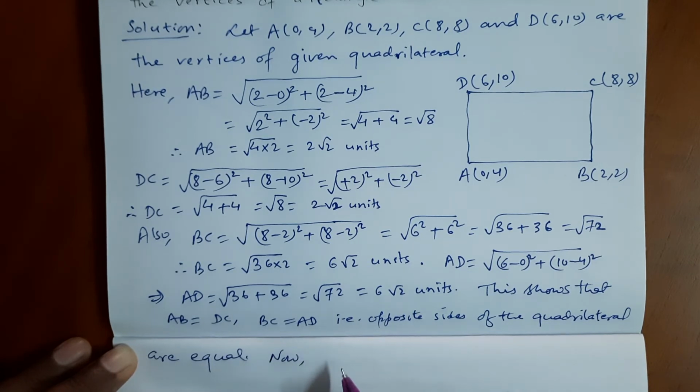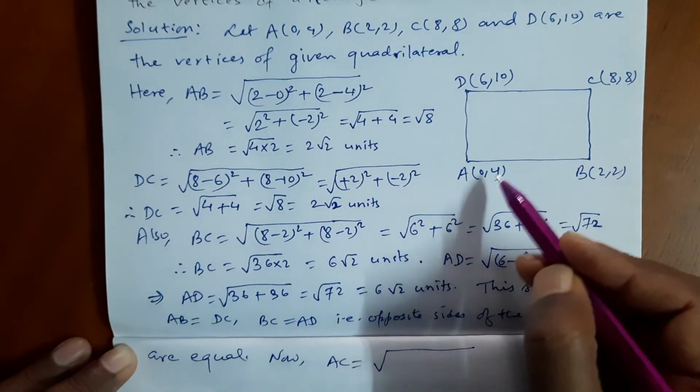Now we'll find out the length of the diagonals.